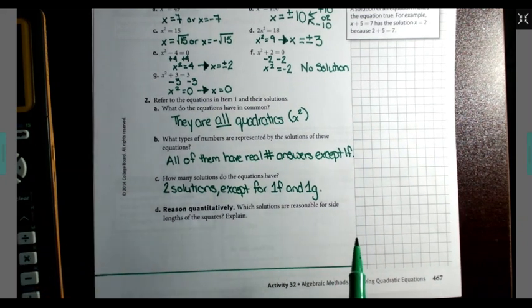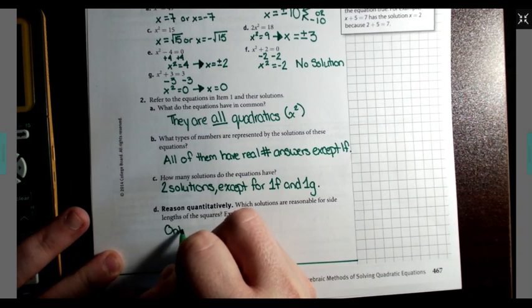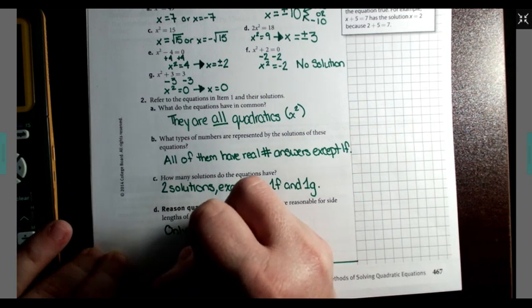Now, reason quantitatively. Which solutions are reasonable for the side lengths of the square, and explain? So remember that each one of these had a positive and a negative answer. But if we're talking about a square, is it possible to have some of these answers as side lengths? Only the positive solutions are reasonable.